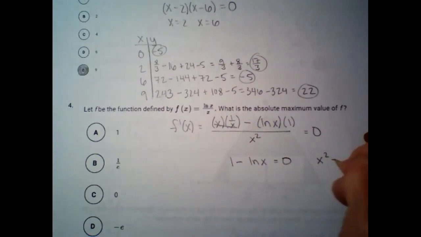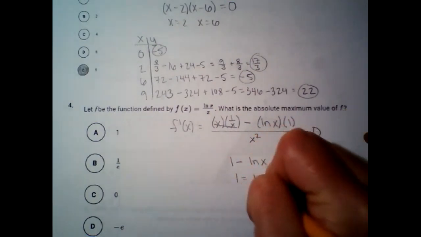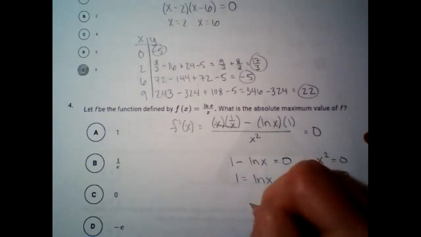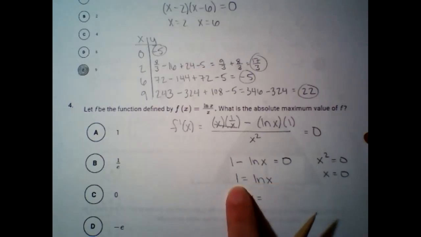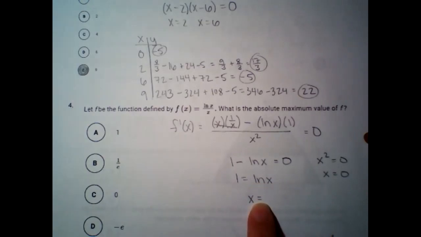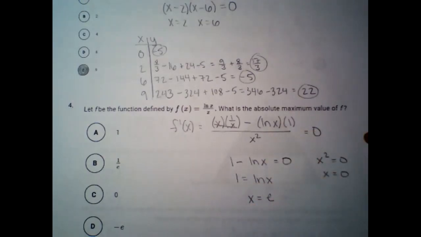And then denominator is just going to give you 0. And then what result would that give us? What x value here would give you 1? What is x going to have to be for this? e. Yeah, good. That'll be e. ln and e cancel, so that's how you end up with 1.